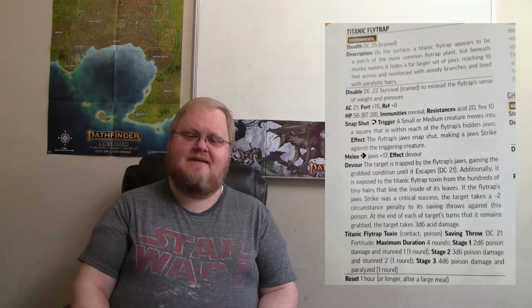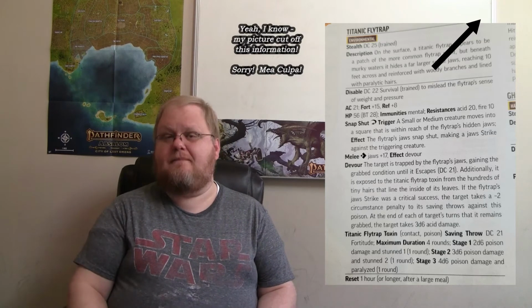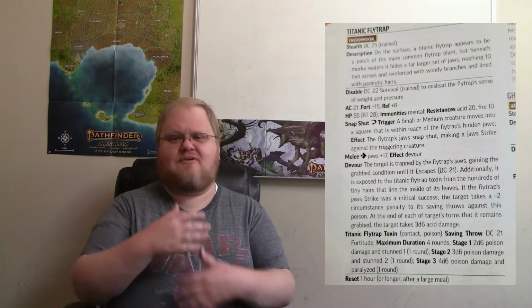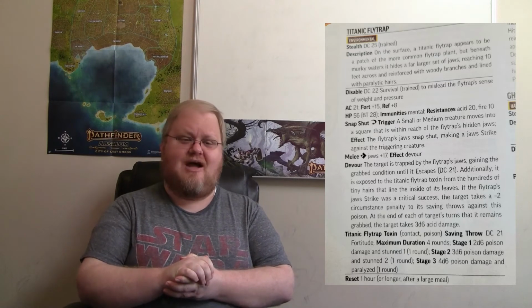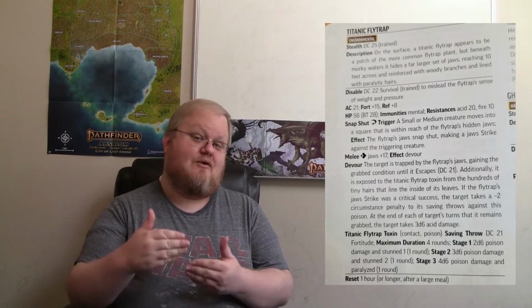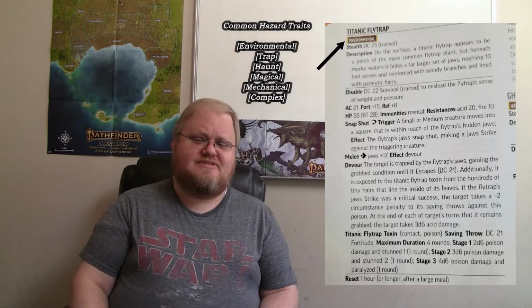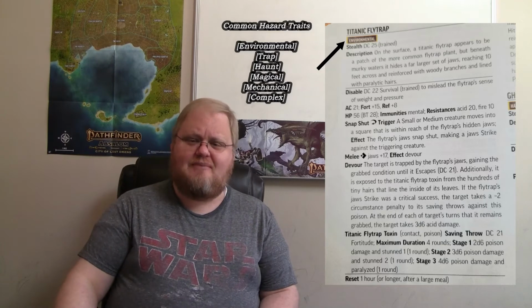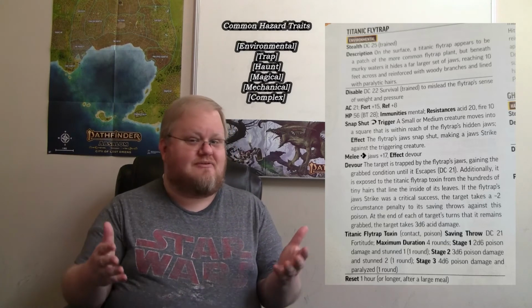That's easy enough. And next to it we see a rating of Hazard Level 4. Again, this is pretty straightforward, and from a storyteller perspective, helps us to understand what kind of threat this trap would be, and also how much experience we might want to award if our players successfully survive or overcome this particular hazard. Directly under the name, you will see a trait box for the Titanic Flytrap which says Environmental, which means that this hazard is an environmental hazard.